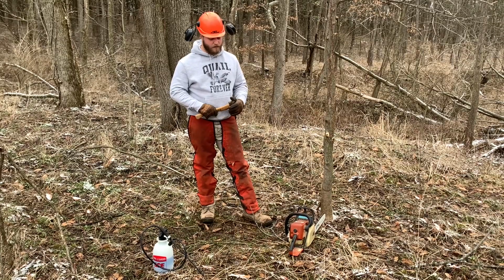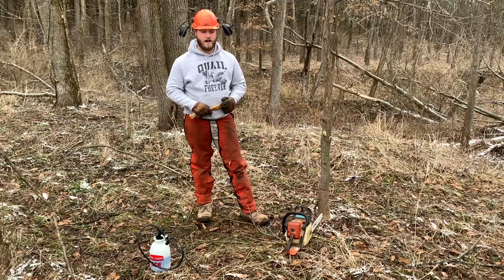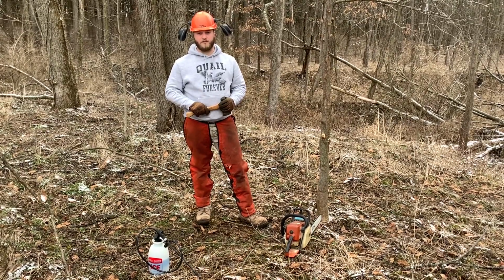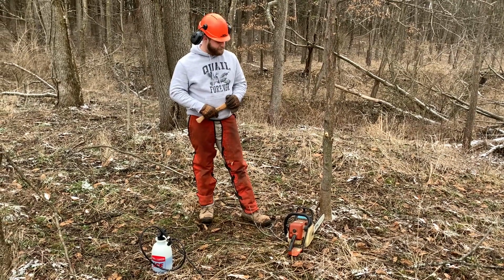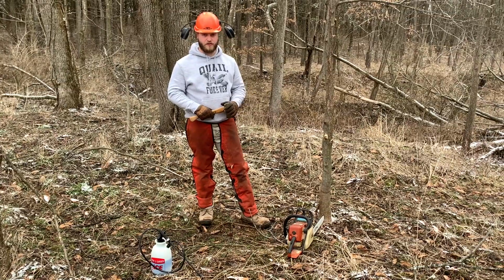But for hack and squirt, I'm using a mixture of triclopyr and bark oil, which I'll leave the recommended rates to the label to go over, if you're interested. You can reach out to a Farm Bill biologist as well. But yeah, that's hack and squirt, and now I'll move on to actually doing the girdle.